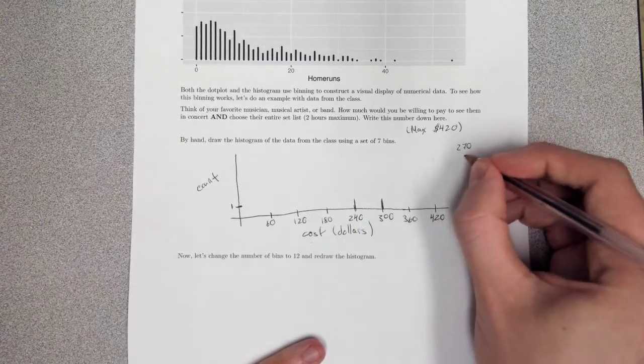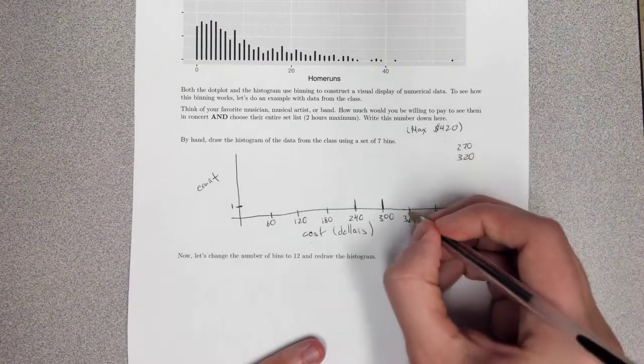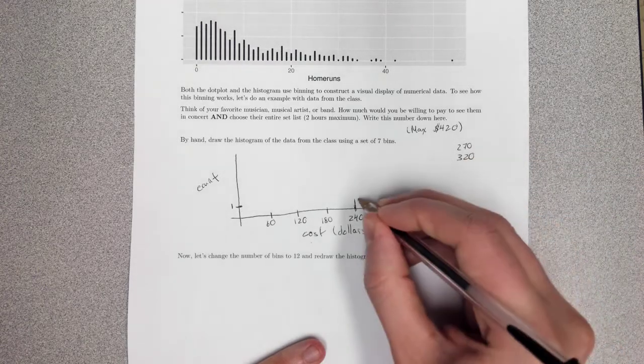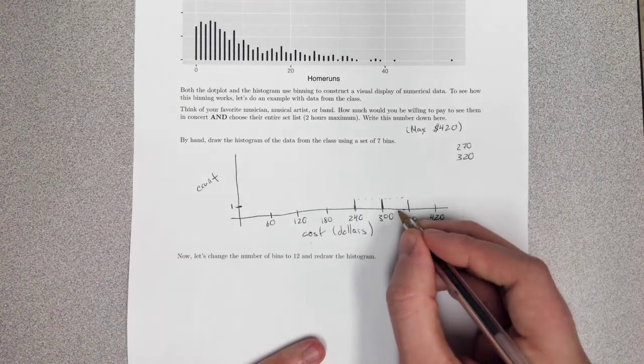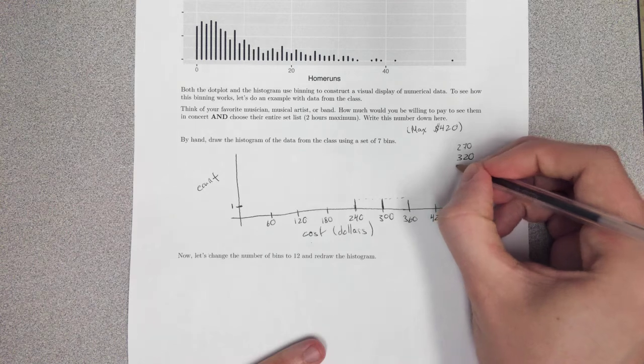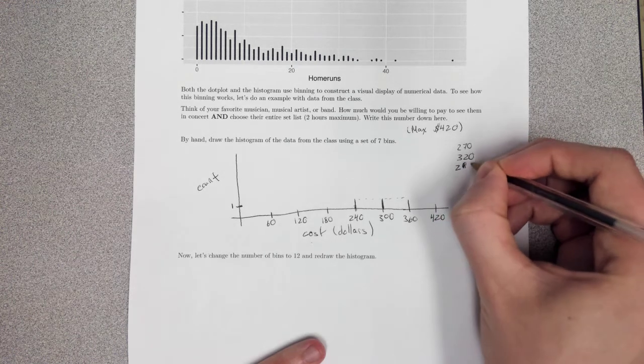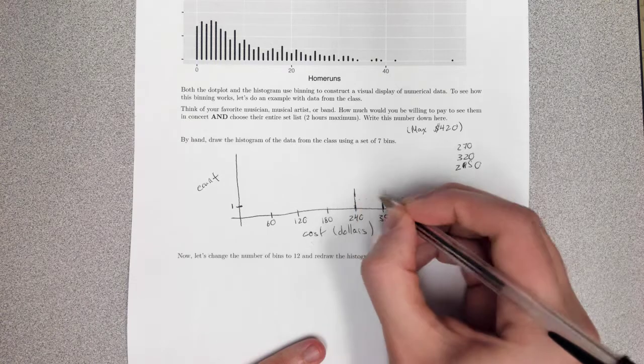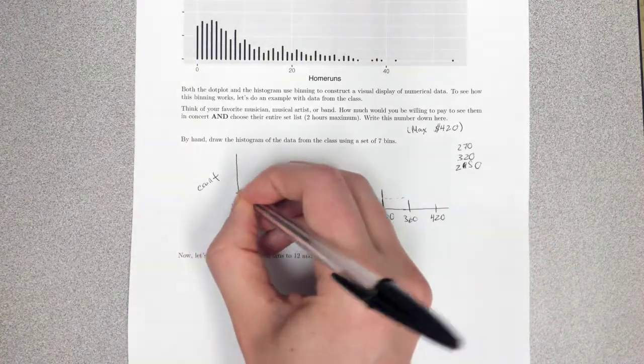Let's say the second person said they would spend 320, and now this bin gets raised to a height of 1. Then the third person said maybe 250, and so this bin is now increased to a height of 2.